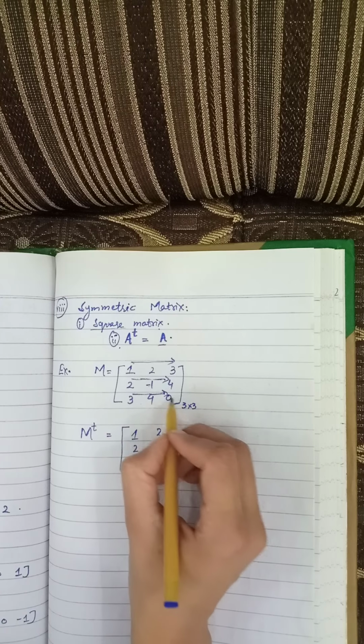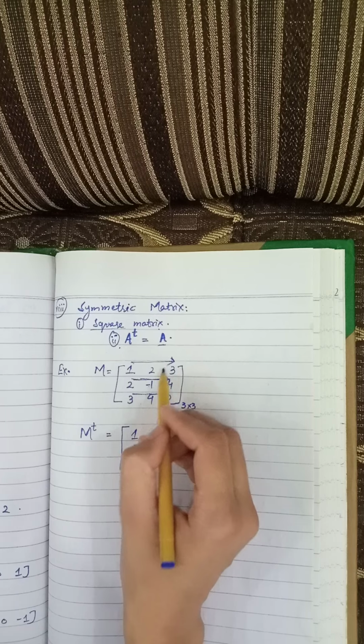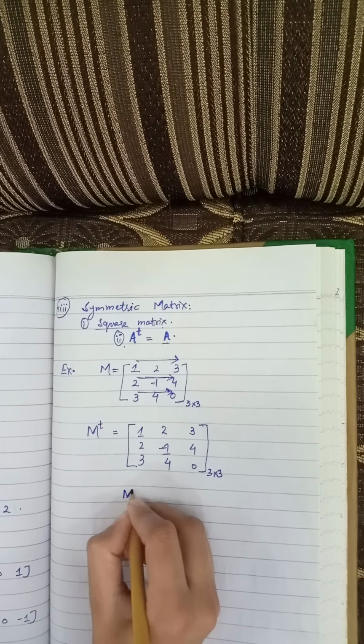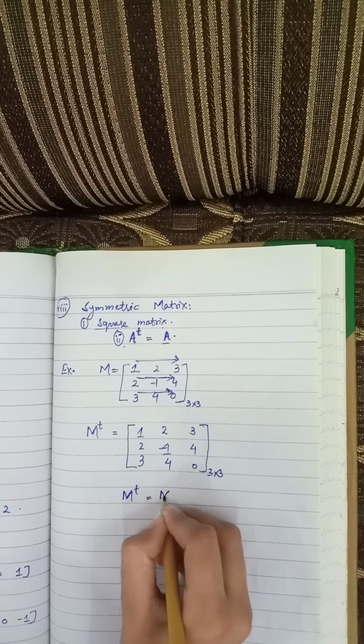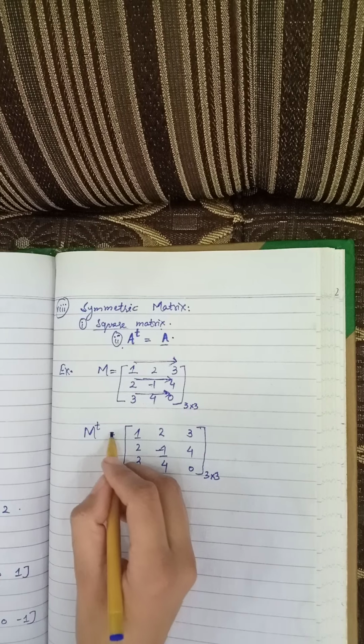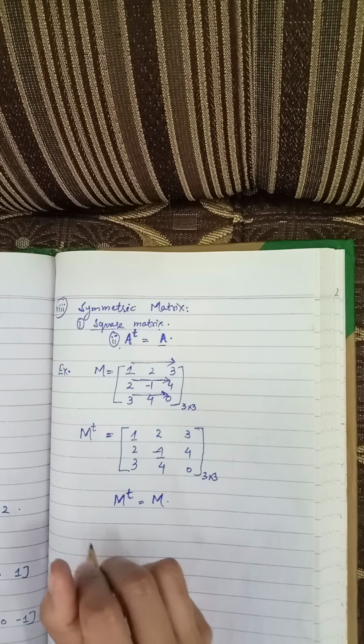Oh, this is magic! Yes, when this magic happens, it means that it's a symmetric matrix. Yes, this is the symmetricity of the matrix.